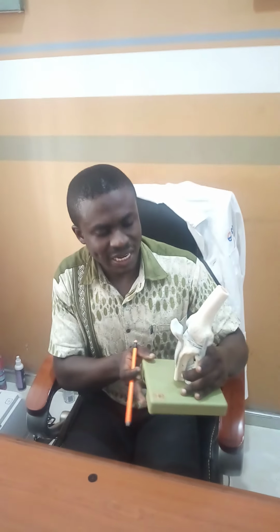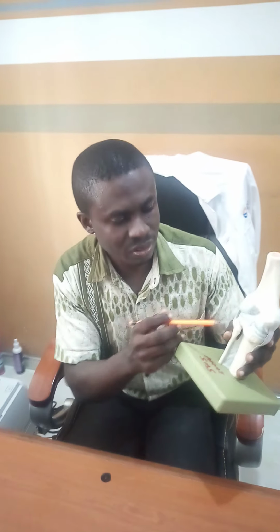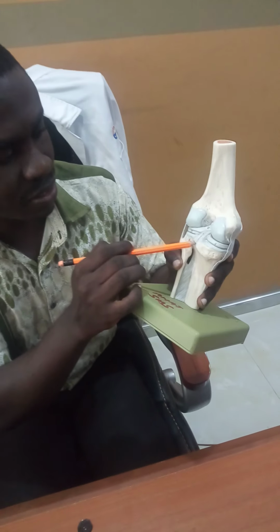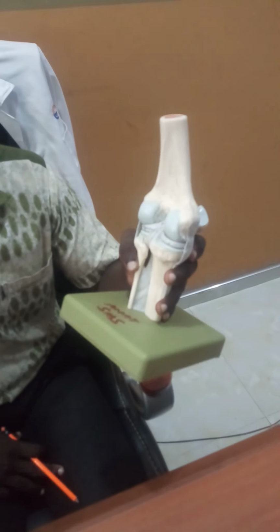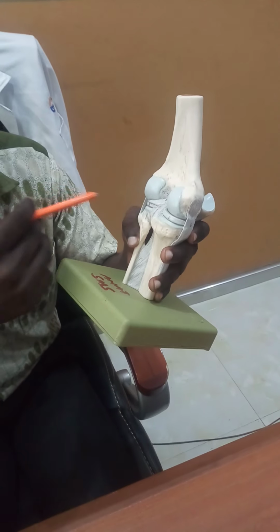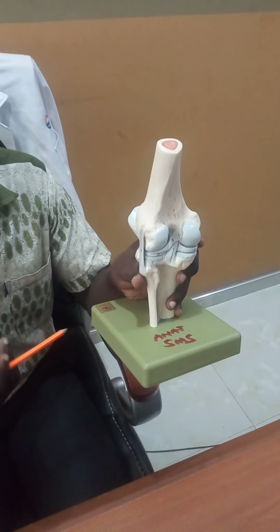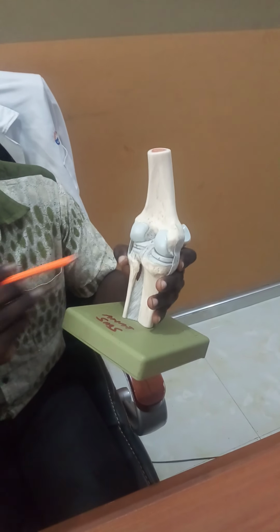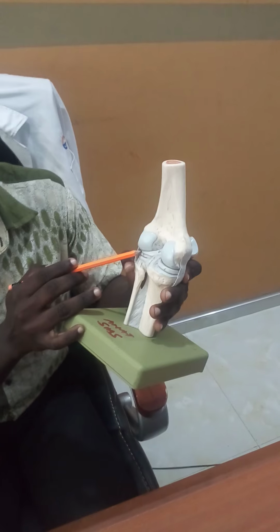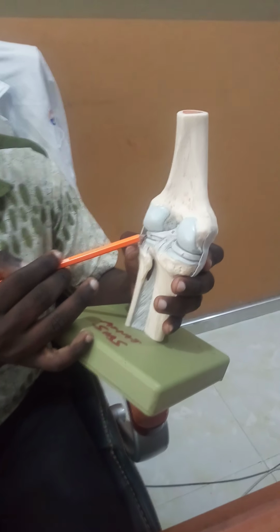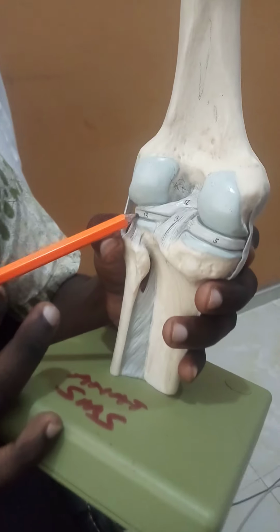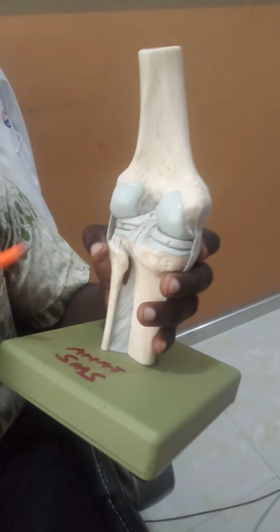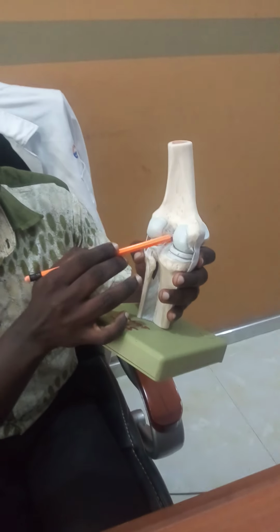Now, we have seen these ligaments, the cruciate ligament, the transverse ligament of the knee, and the collateral ligament, but there is this ligament too, which spans all the way from the lateral meniscus of the knee to the medial condyle of the femur, and this ligament is known as meniscofemoral ligament.